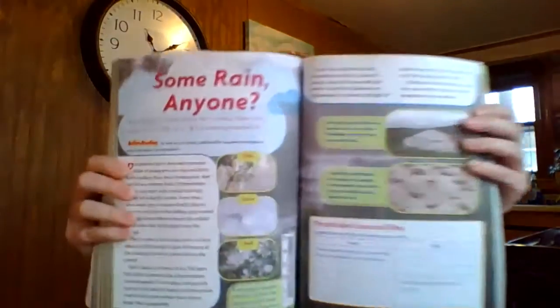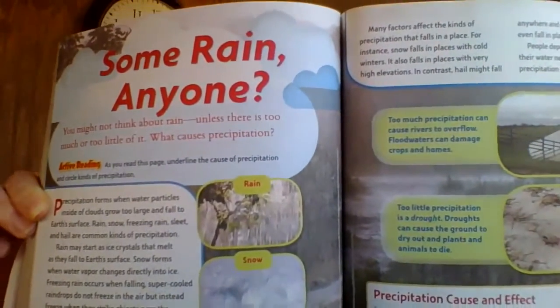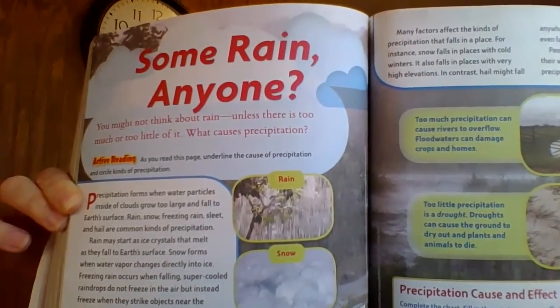So today we're going to be talking about precipitation. And there are 3 or 4 different types of precipitation. We have rain, snow, hail, and sleet, which is kind of a form of snow. It's like a mixture of rain and snow. And all of these depend on the temperature. So if you will turn your Fusion book to page 268 and 269, we will start reading about precipitation.